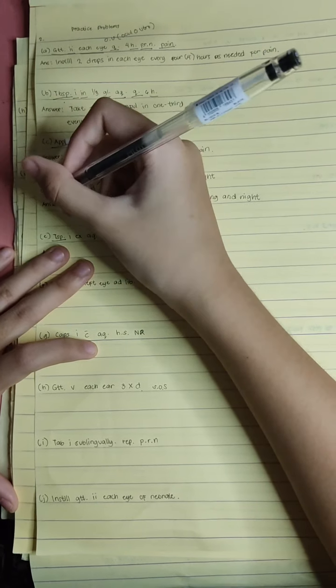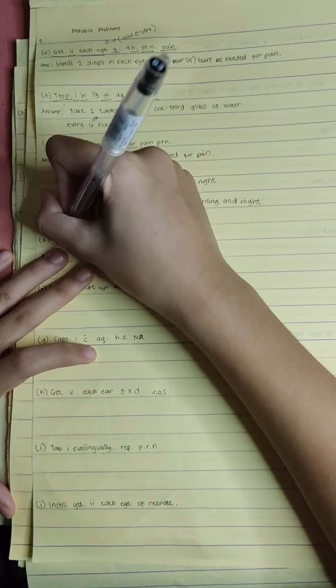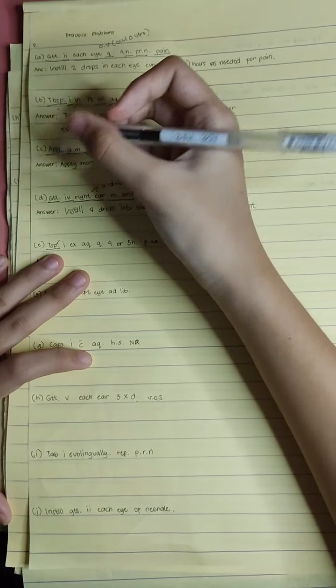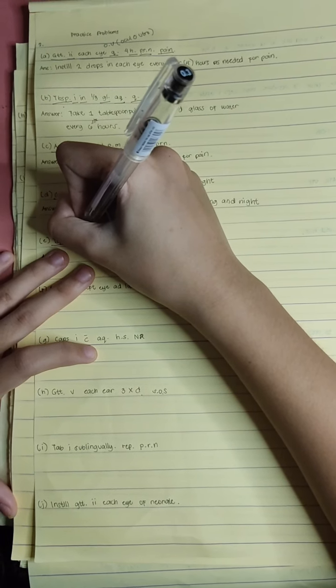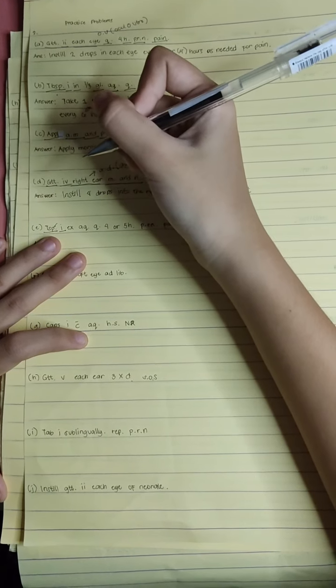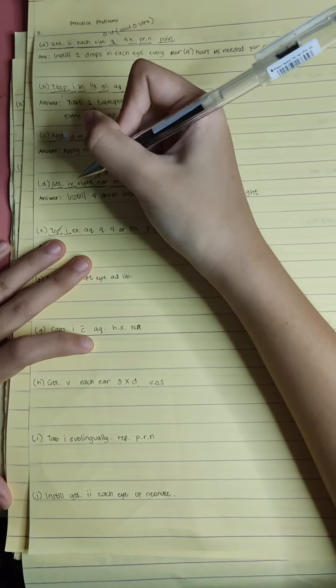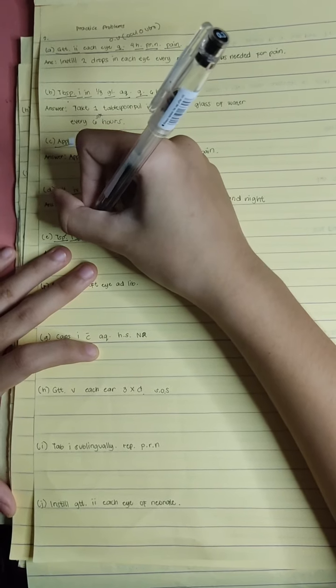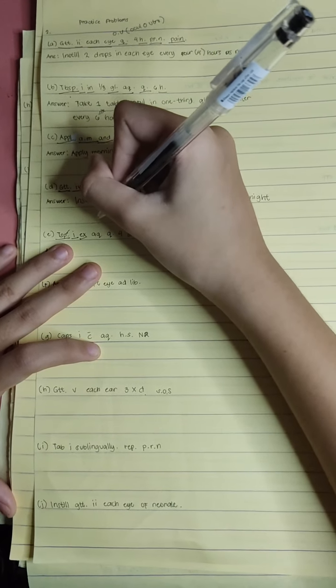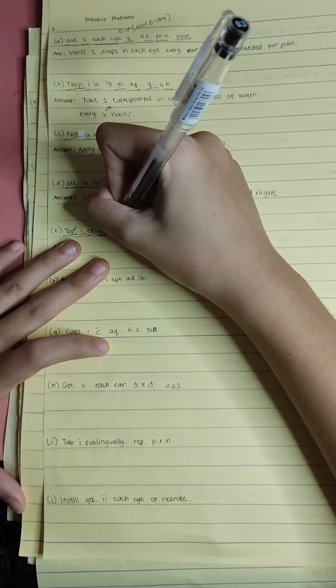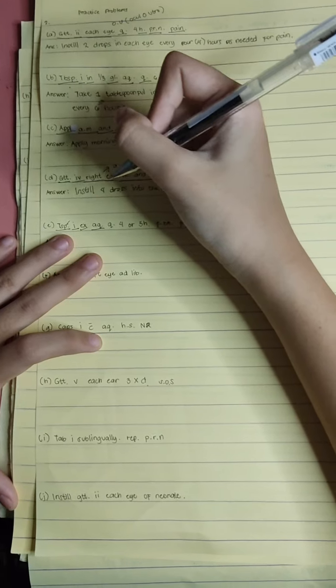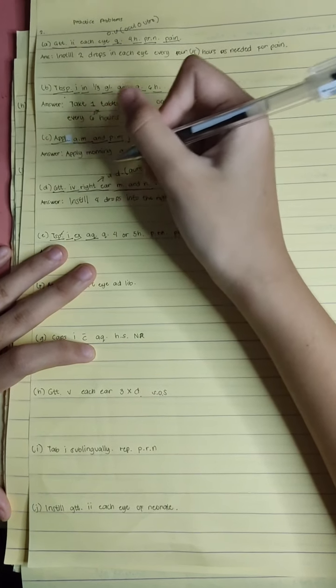TSP, which means teaspoonful in English because it has no Latin. Then I, Latin numeral for 1. X is display. AQ, aqua in Latin, which means water.